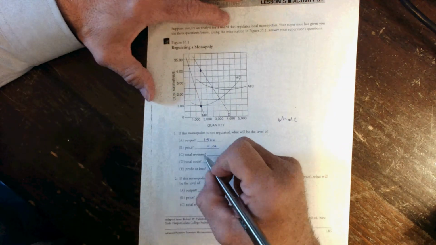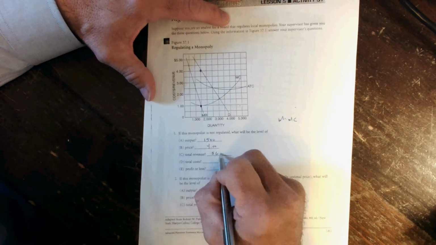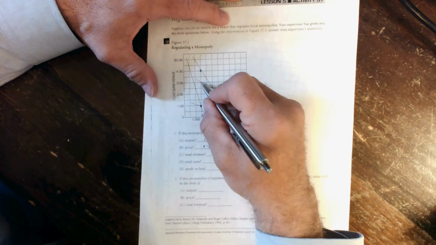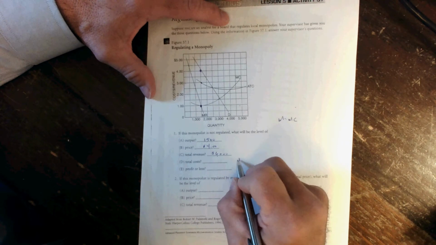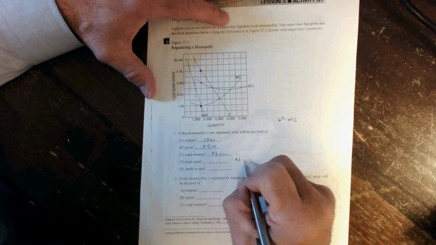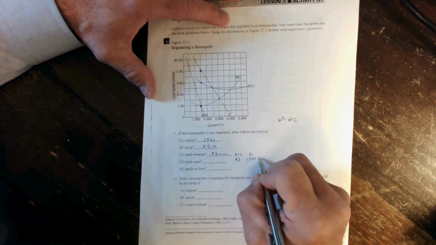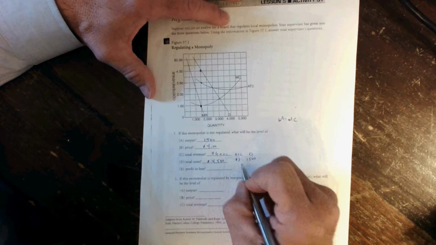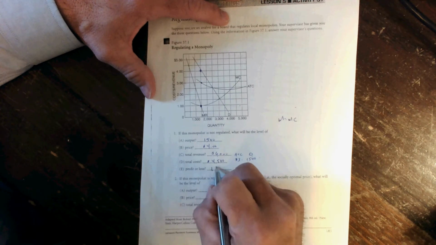Okay, what's your total revenue? 1500 times 4 is 6,000. What's your total cost? Well, here's your total cost at 1500. That's $3, so it's $3 per unit times the 1500 units, and that's going to give you a total cost of 4,500. What's the economic profit or loss? Well, revenue is greater than cost, so this is an economic profit of 1,500.